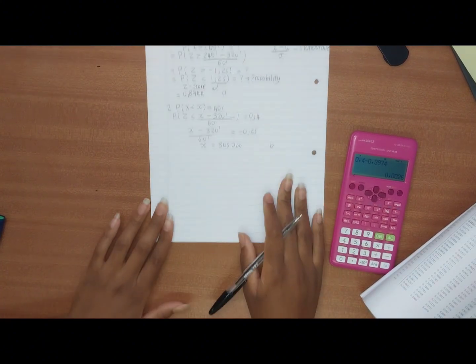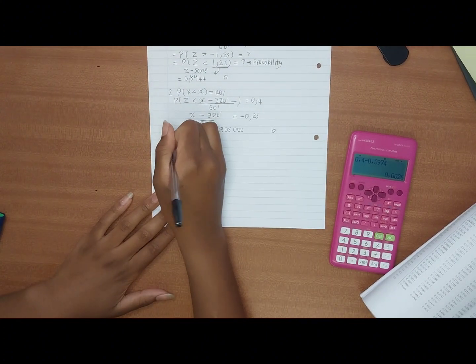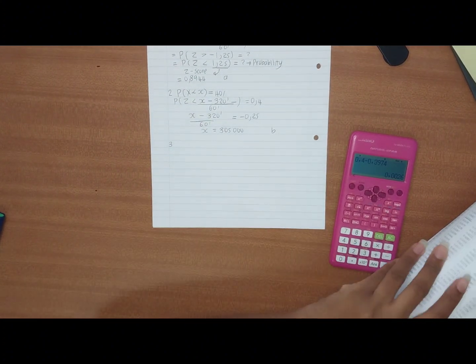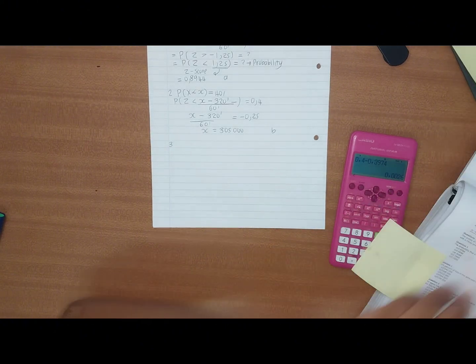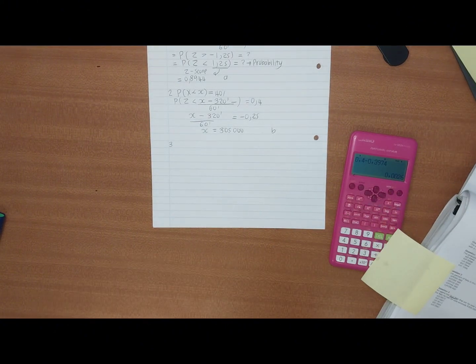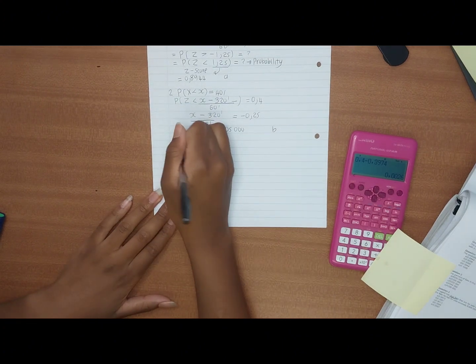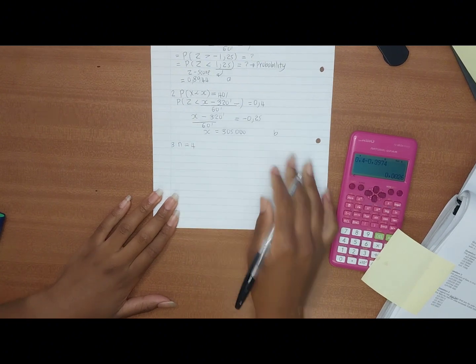B, right? And then let's go on to number 3. Number 3 says an agent has 4 flats for sale in this area. So N is equal to 4 because you have 4 flats ready to be sold.